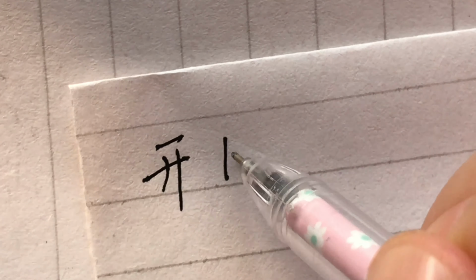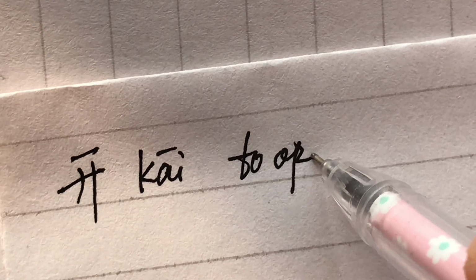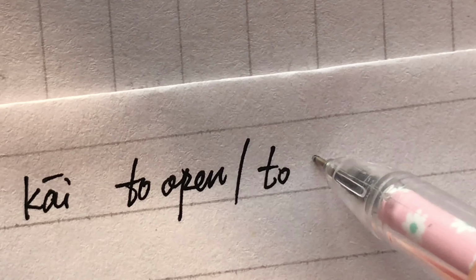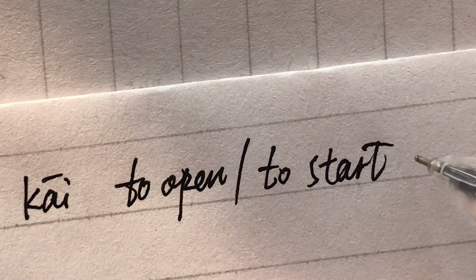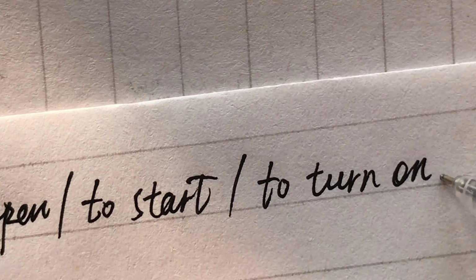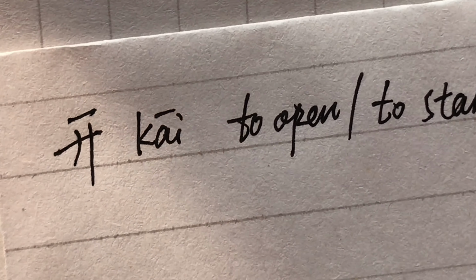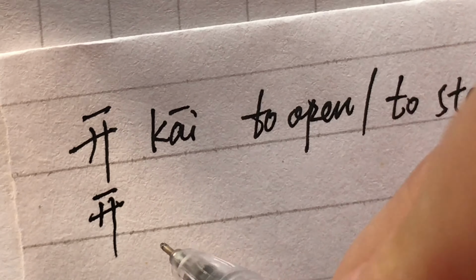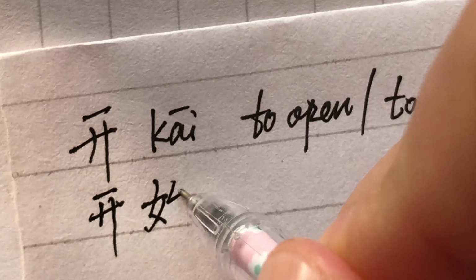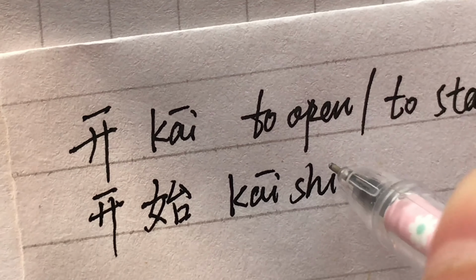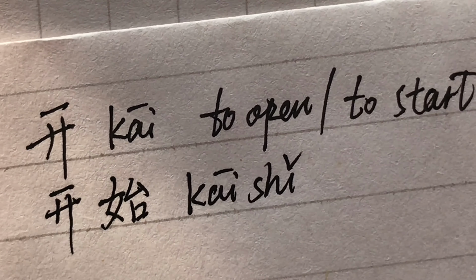to open. To start. To turn on. For example, 开始. 开始 to begin.